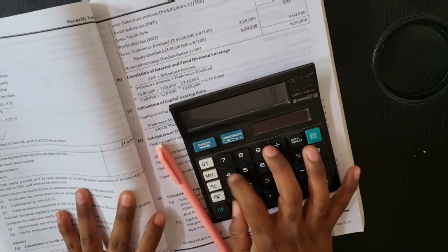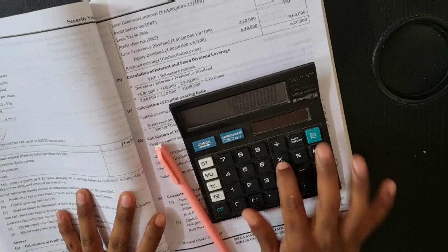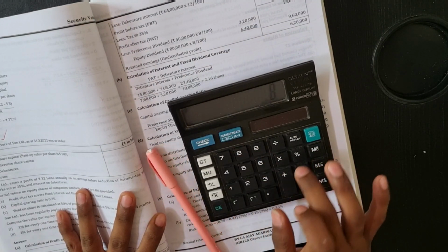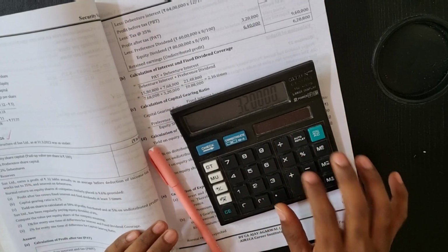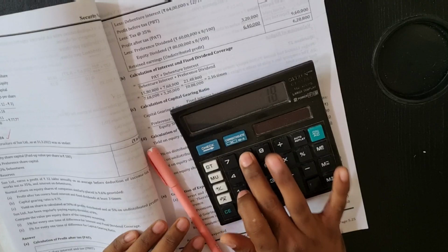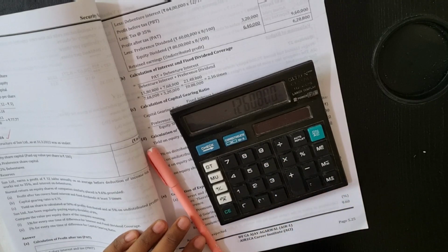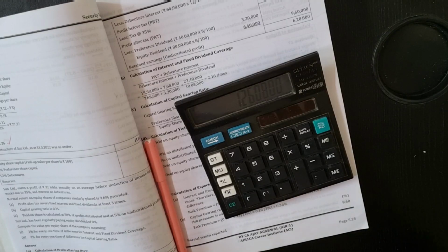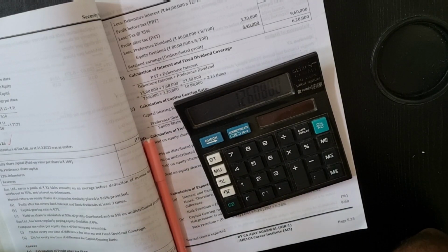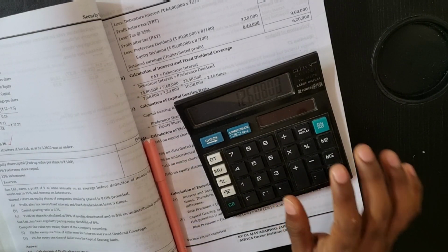Preference dividend is 40 lakhs into 8%, it is 3,20,000. Okay, then how much will we get? 15 lakh 80,800 minus that, 12,60,800. This is my earnings available to equity shareholders.